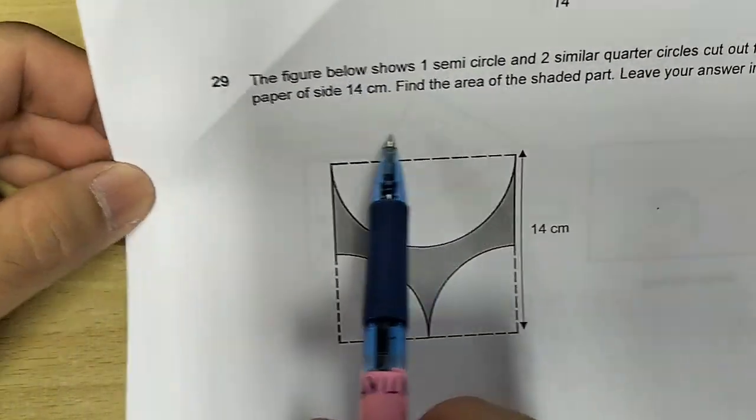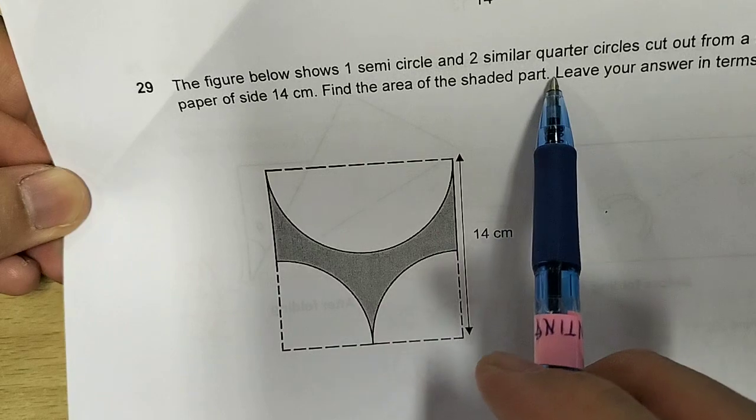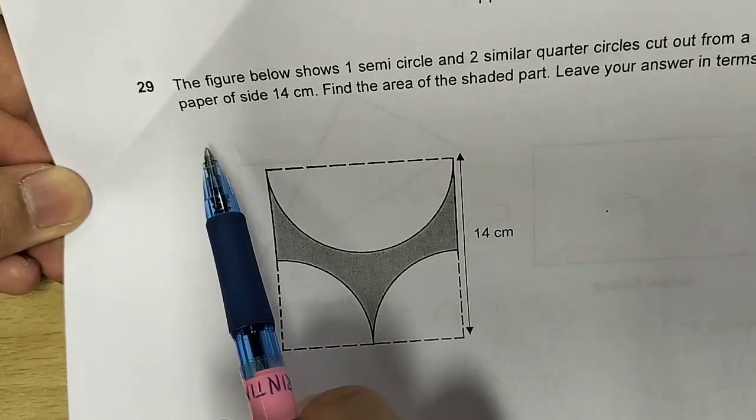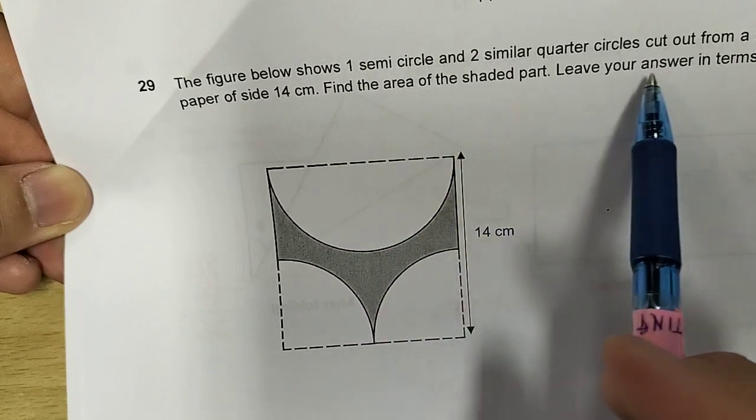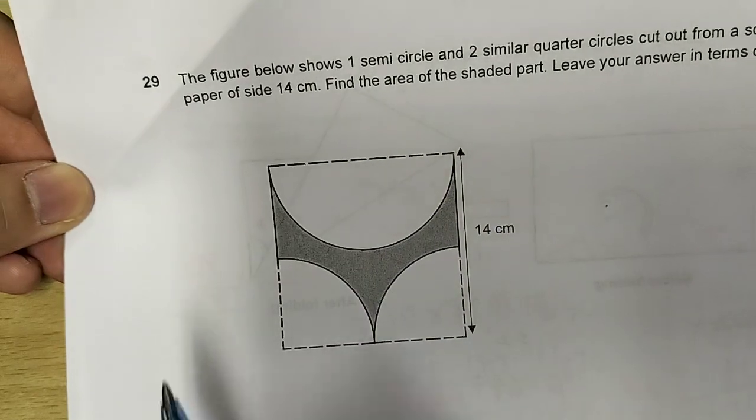Next, let's go to finishing the last two questions. The figure shows one semicircle and two similar quarter circles cut out from a square paper of side 14 cm. Find the area of the shaded part. Leave your answer in terms of pi.